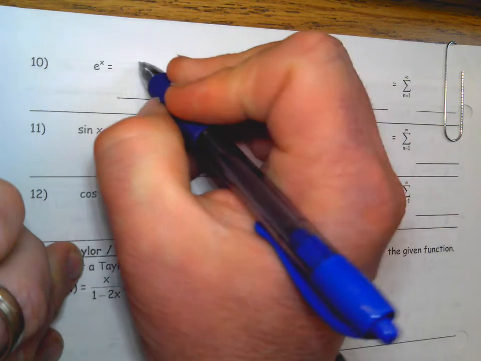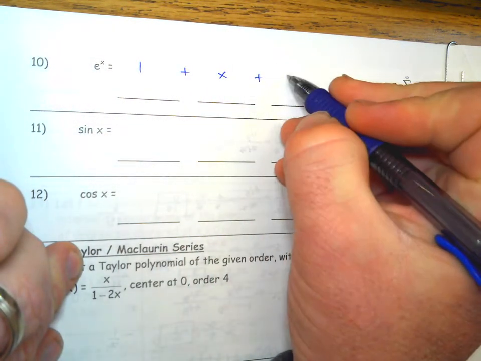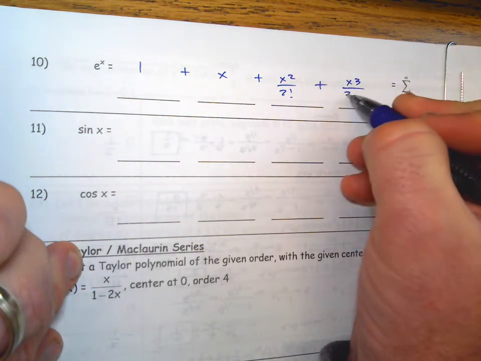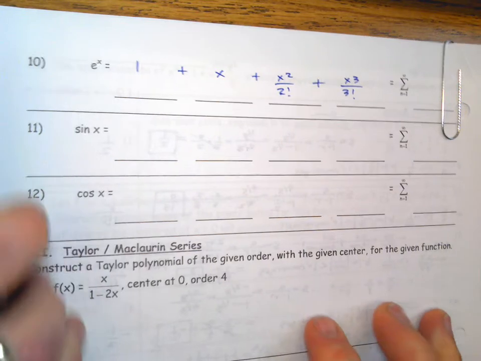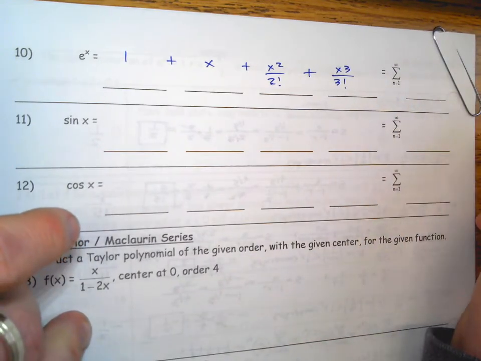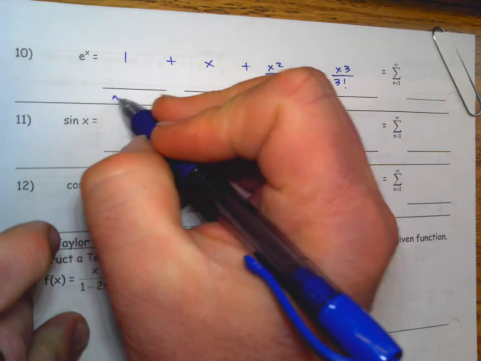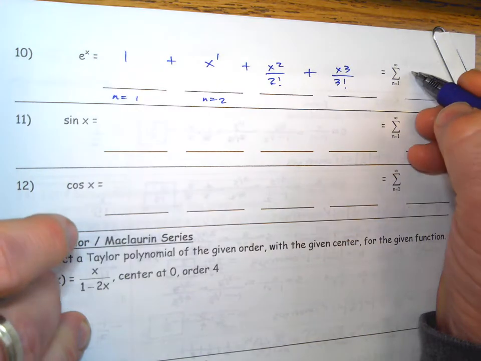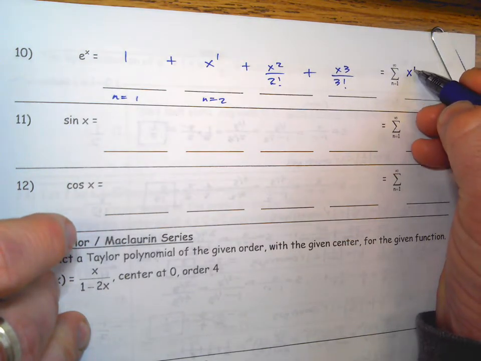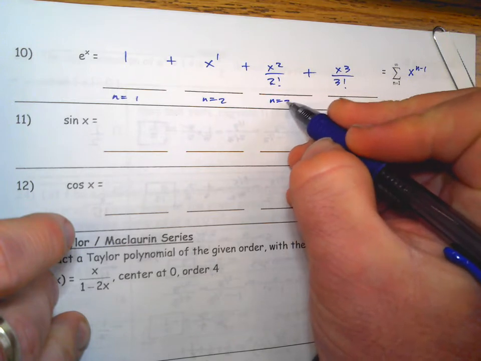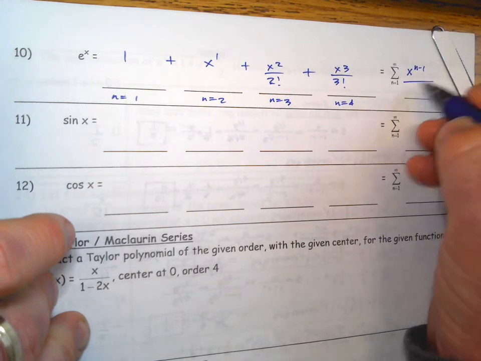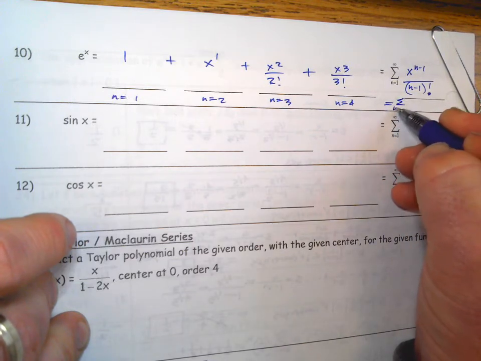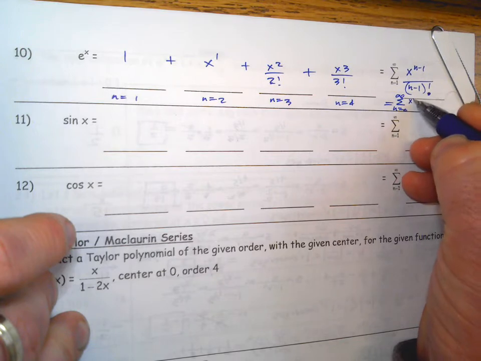E to the x I memorize as 1 plus x plus x squared over 2 factorial plus x cubed over 3 factorial. If you really want to, you could recreate any of these from a Taylor polynomial. Okay, so that's n equals 1, n equals 2. So it looks like it's always x to the n minus 1 over n minus 1 in parentheses factorial. Otherwise, we could start at 0, and it would be x to the n over n factorial.